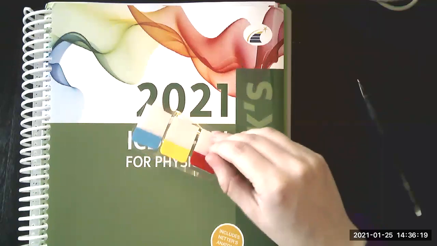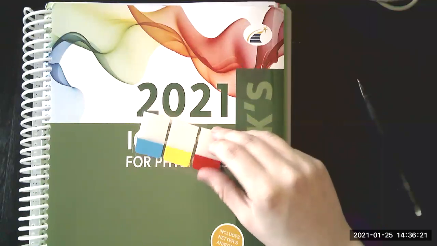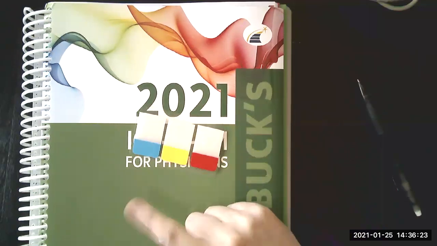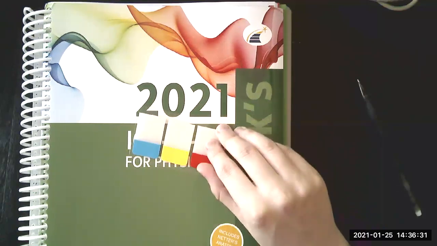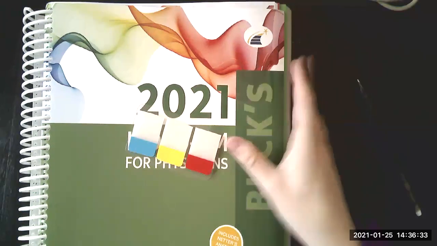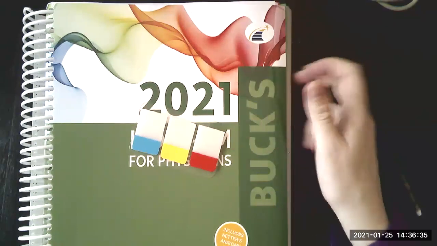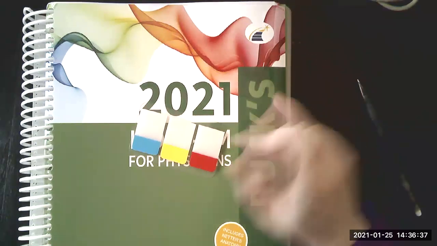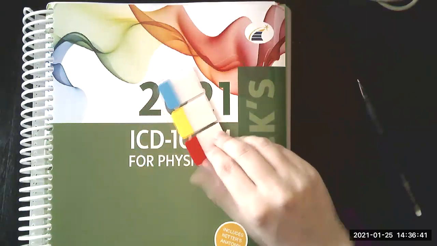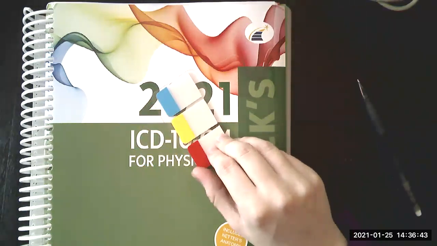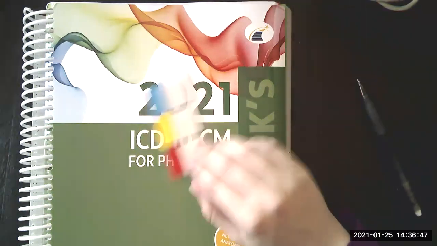I like this kind because they're a little bit thicker, but as I said in the other video, you can get pre-printed tabs. You can get all different kinds of tabs, just anything that'll help you be able to quickly go through and identify different sections in the book is fine. It just needs to be a legitimate tab, not a Post-it note, not a piece of paper, nothing glued, stapled, anything like that in there, or taped, of course.